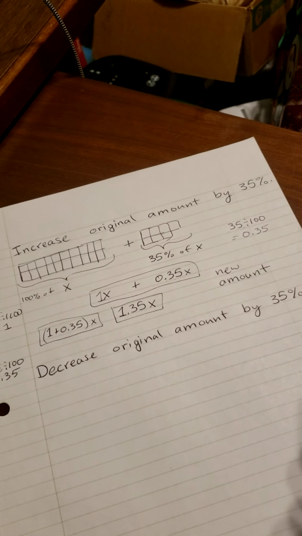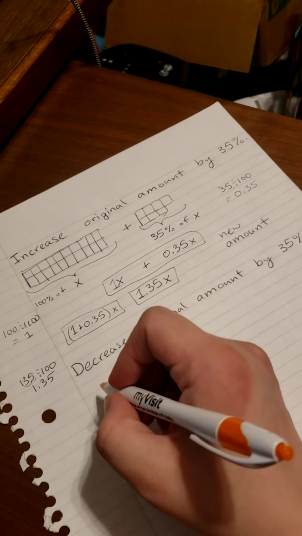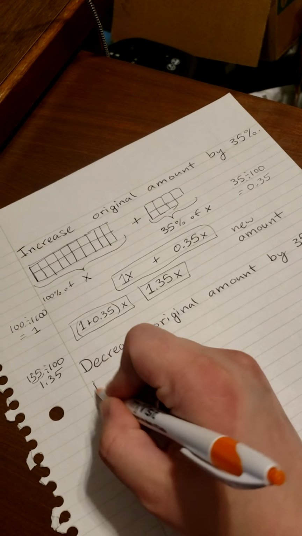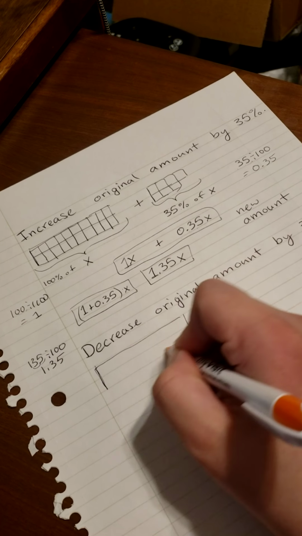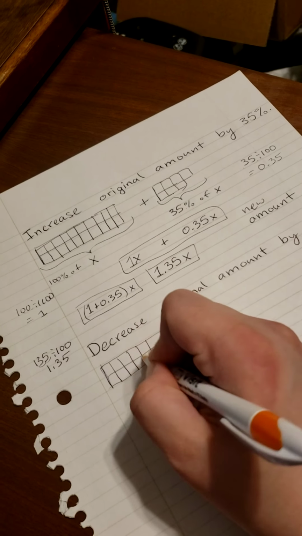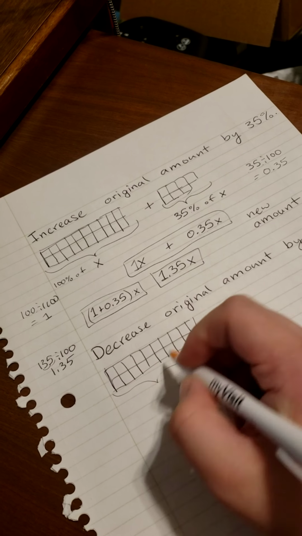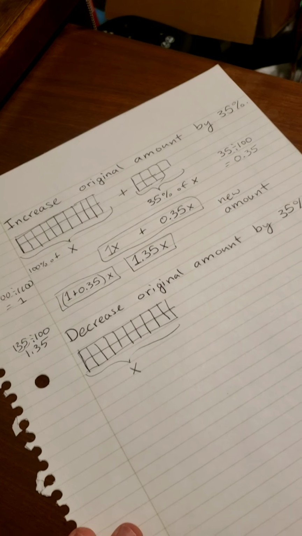Now decreasing is very, very similar. You're going to have a starting amount, your total amount, and this total amount, that's your original.